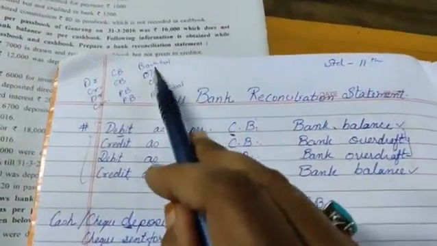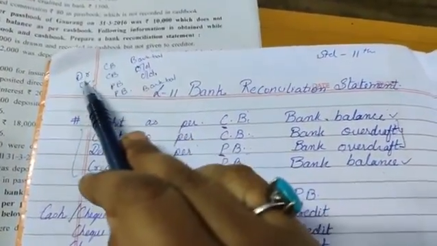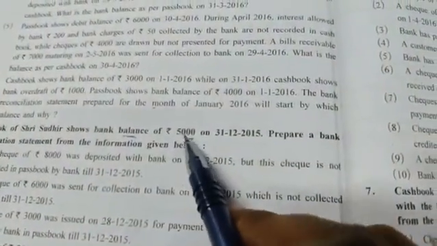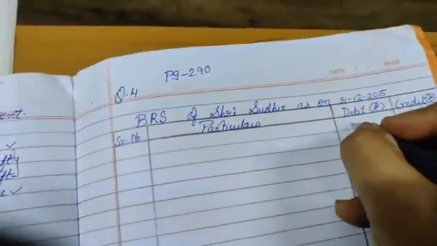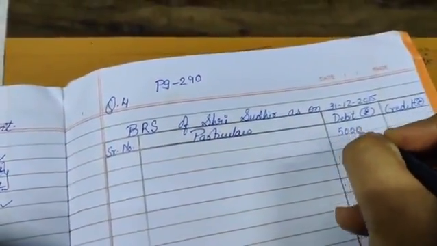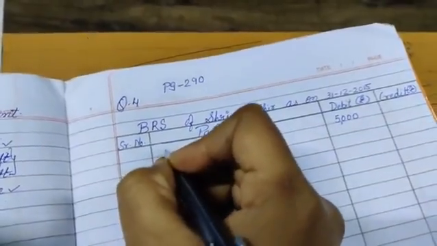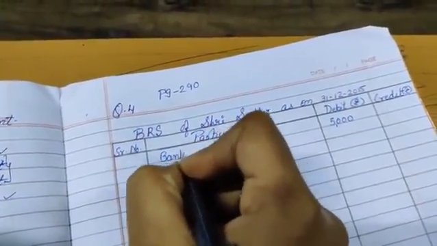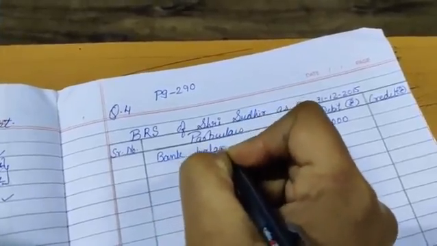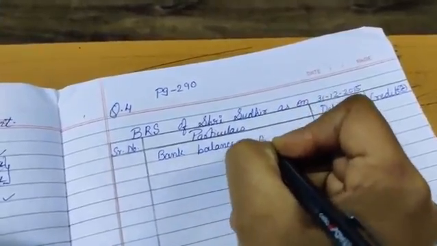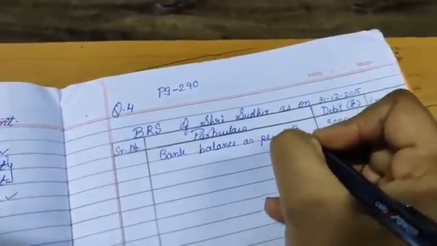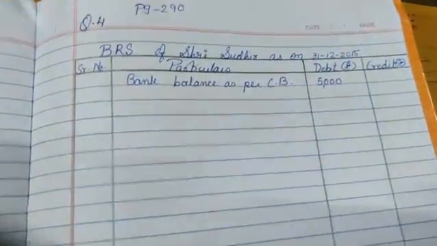Clear? So bank balance according to cash book is a debit balance. So see, this 5,000 you will put on the debit side. Here on the debit side we will write down 5,000, and here we will write down bank balance as per cash book. Okay, this is our first step. Is this clear to all of you?